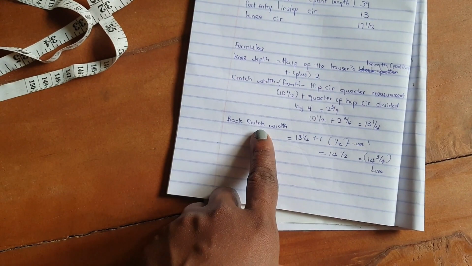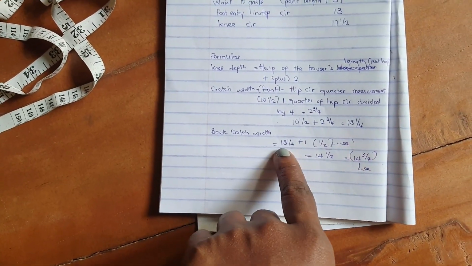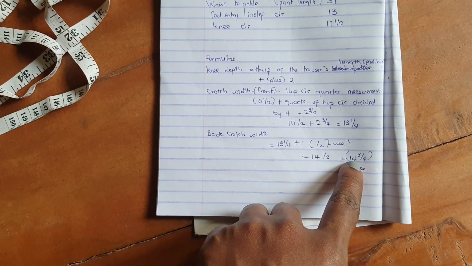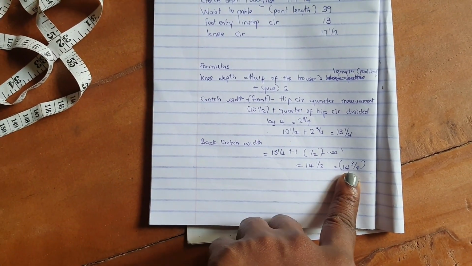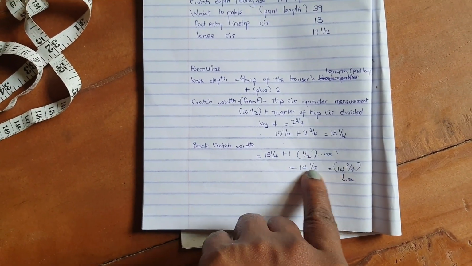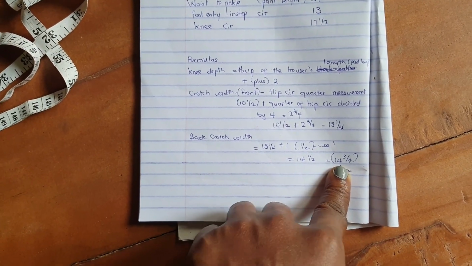The back crotch width is whatever you get for the front crotch width, plus 1 inch. But I'm going to be using 14 3/4 inches because I have a big bum, so I'm going to be adding 1/2 inch to this to make it 14 3/4 inches.